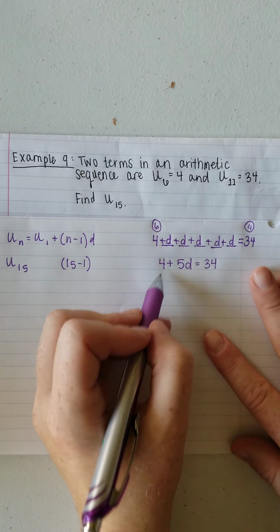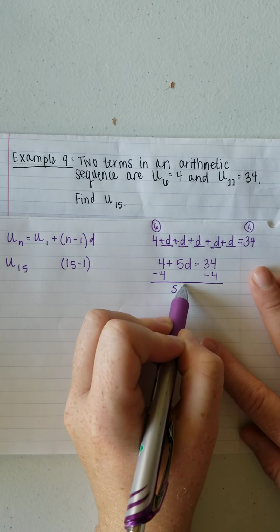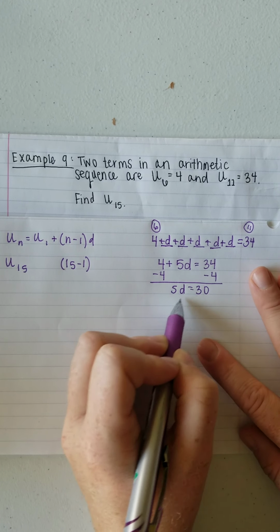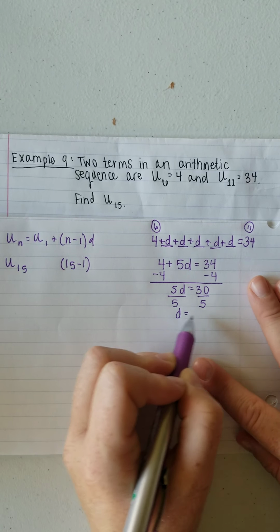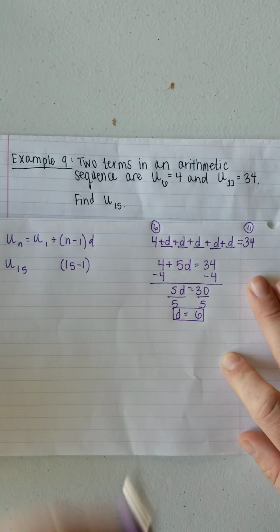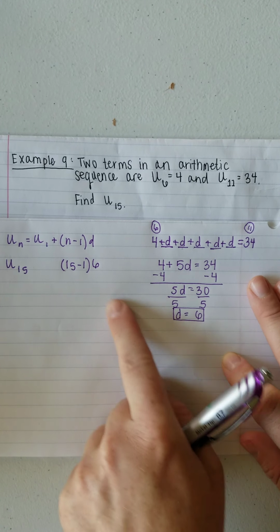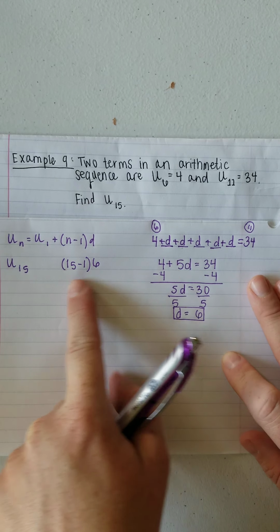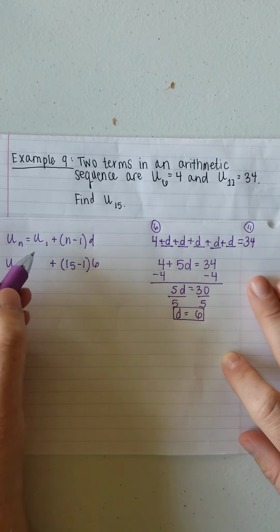Okay, then it turns into simple algebra. Minus 4 from both sides: 5d equals 30. Divide by 5: d equals 6. Common difference is 6. And that's not the final answer, but since I know it, I'm going to go ahead and plug it in over here. Okay, the last piece that I need to finish up this problem is the first term.